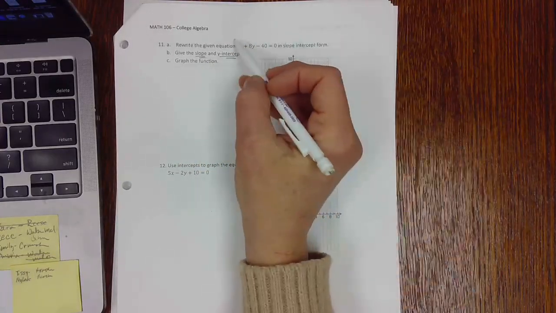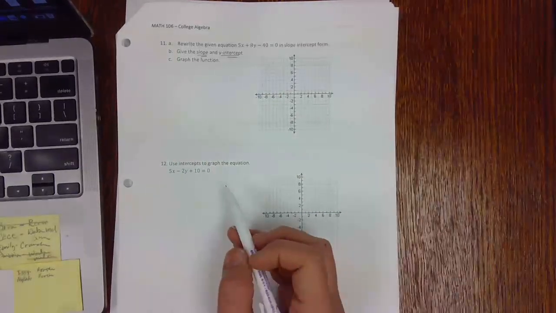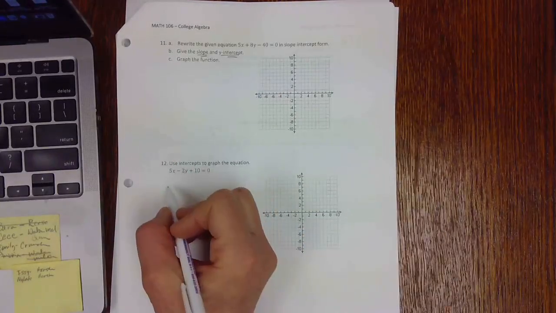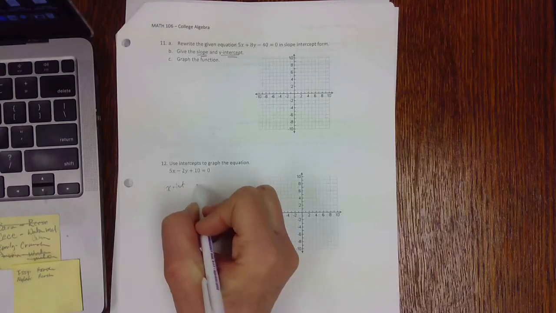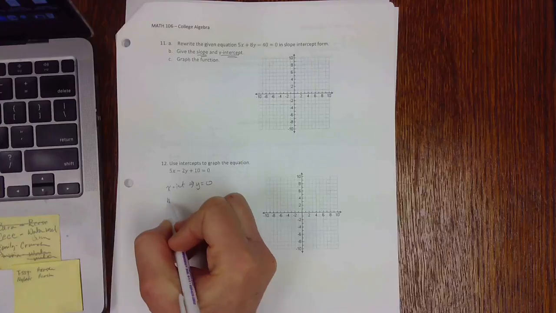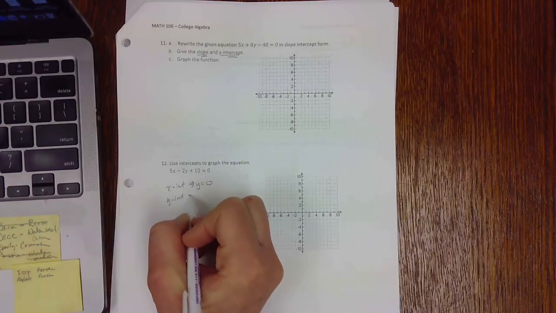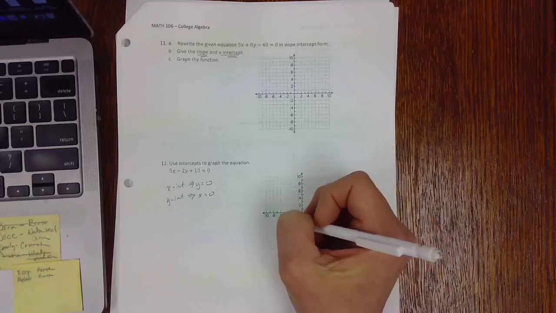And then using the intercepts. Now remember, on intercepts you have the x-intercept, which means that y equals 0. If you're looking for your y-intercept, you're going to let x equal 0, and then you're going to have 2 coordinate points. You're going to plot those, and then you can draw your line. Wow, we went fast through those.